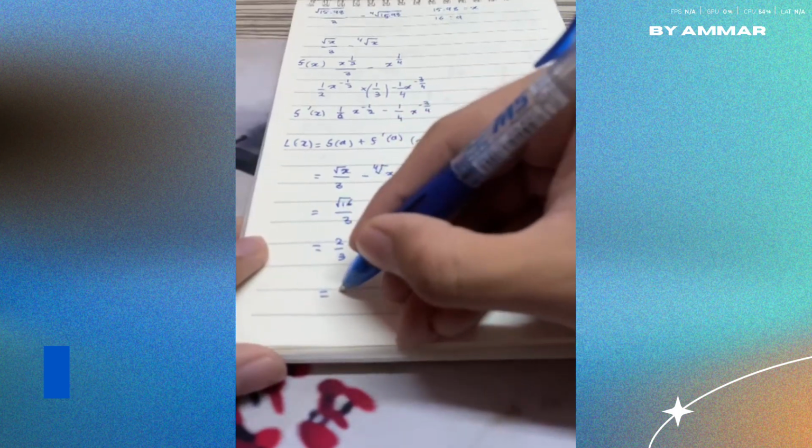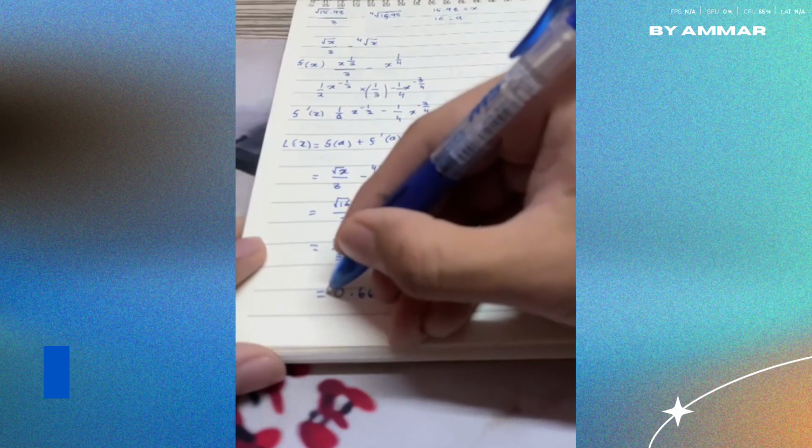Then we calculate it, we got 0.667, negative 0.667.